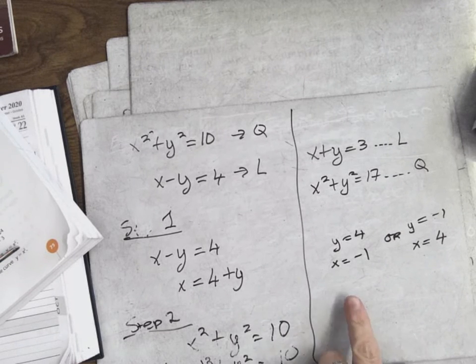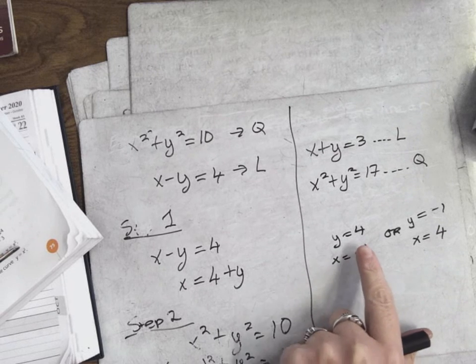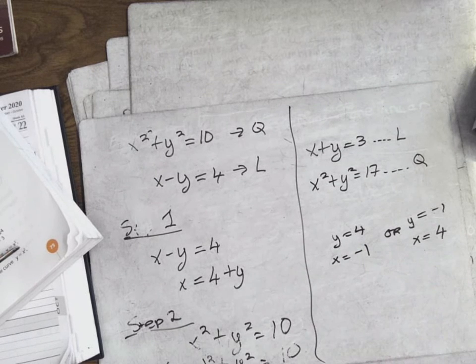Y is 4 and y is minus 1, and then when you get the x's, what did you get? I got x equals 2. I got x equals minus 1, x equals 2. Did you get y is 4 and y is minus 1? I had y is minus 4 and y is minus 1. It's minus 4 plus 1, then you change the signs. Yeah, you did the wrong signs. Okay.